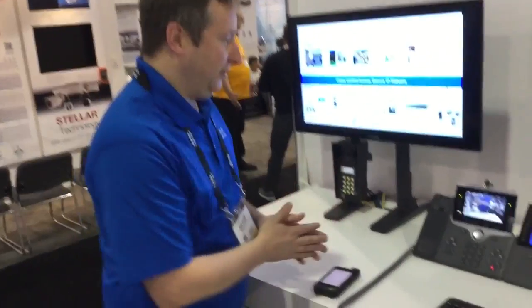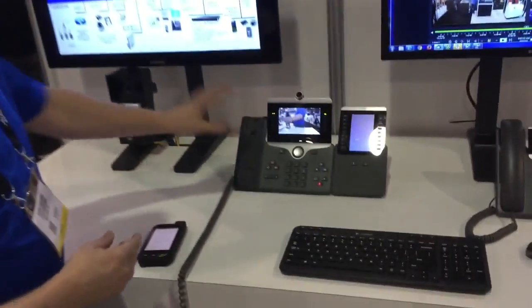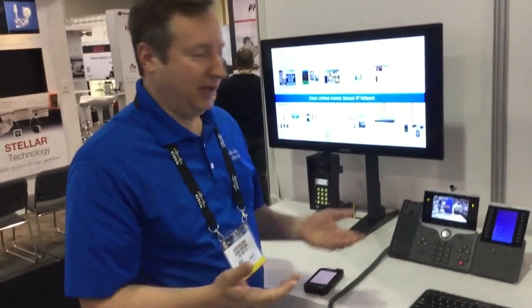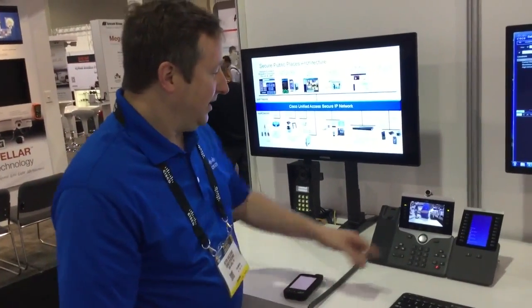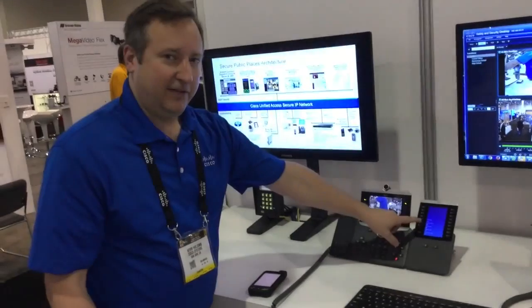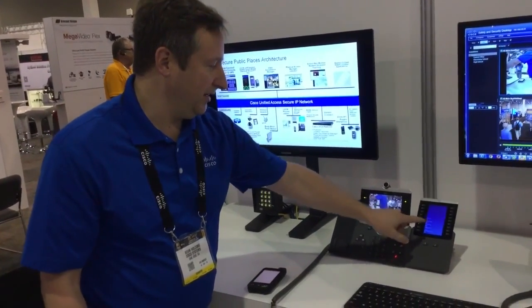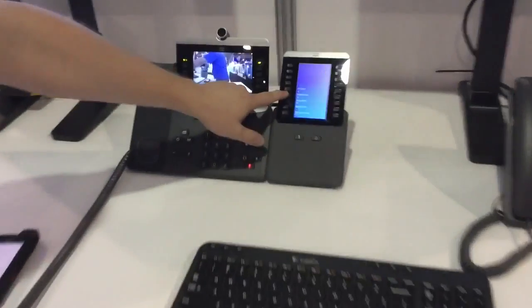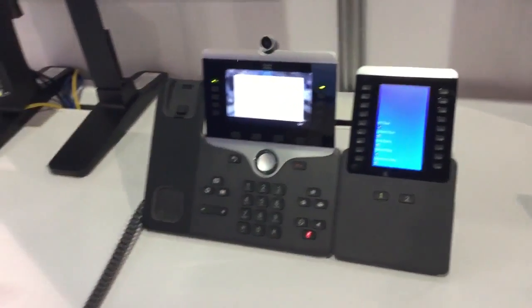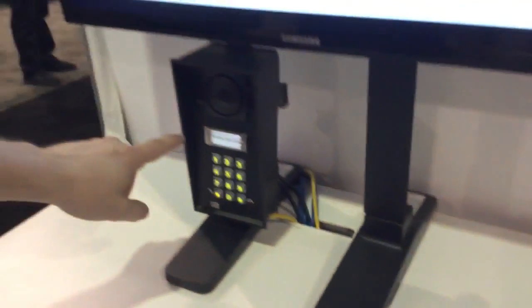Okay, so let's go back to the reception desk here. All right, I see my visitor at the front door. I recognize them. I know what they're there for, to pick up their kid or whatever it might be. So now I want to unlock the door. I come over to the receptionist phone. There's an extension module with a button that says unlock door. I'll press that. Okay, front door command sent, and now you hear the beeping tone. That signifies the door is unlocked and they can enter.